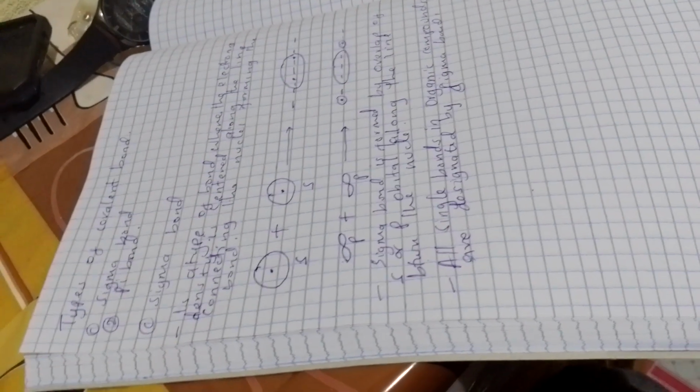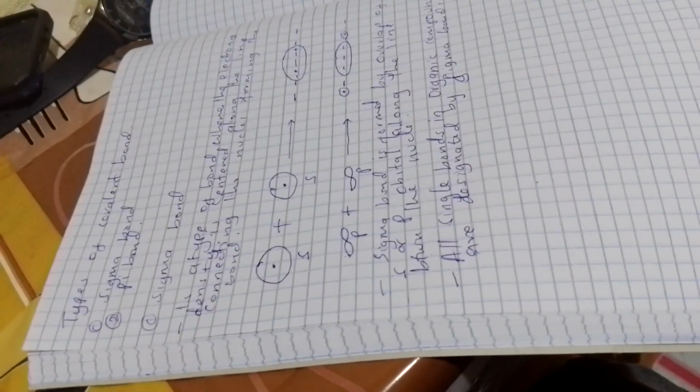In other words, single bonds in organic compounds are examples of sigma bonds.